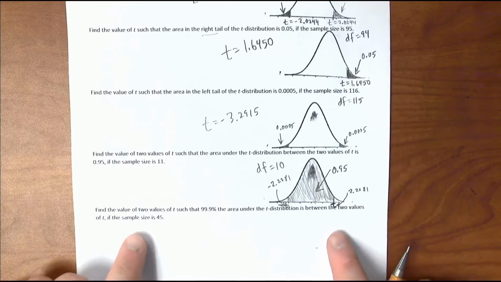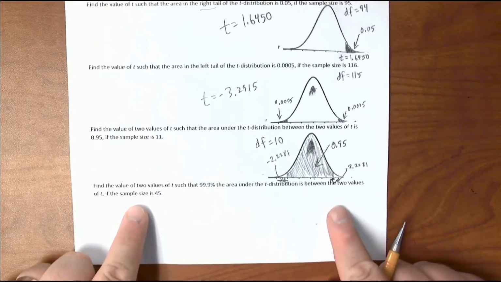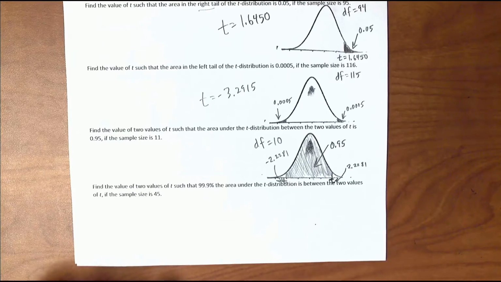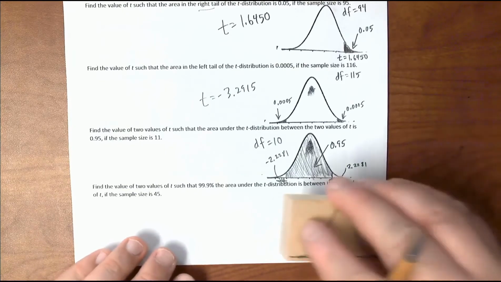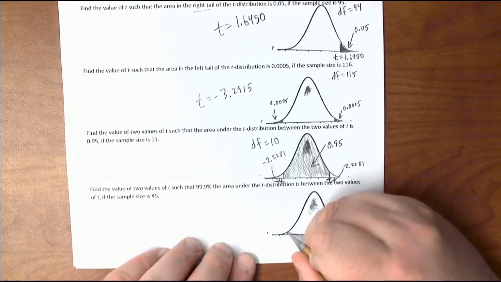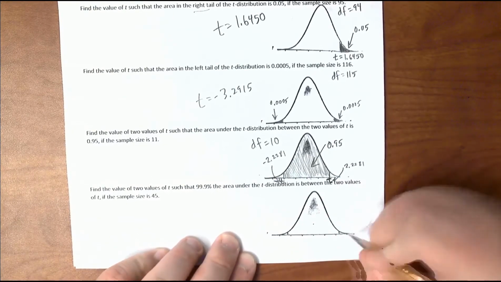Next question. Find the two values of t such that 99.9% of the area under the t distribution is between those two values of t. So now, we're basically shading everything. I'll leave a little bit non-shaded.